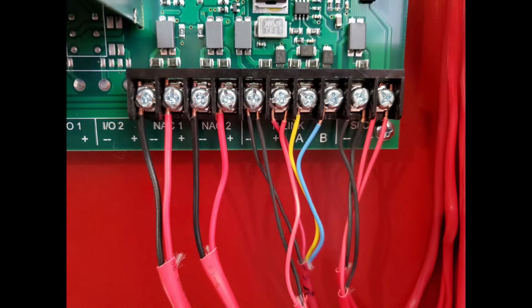If you look to the bottom right of the motherboard, you'll see a line of what we call terminals. These are where wires can be placed. You'll notice that each terminal is labeled. We're going to be looking at the NAC terminals, or Notification Appliance Circuit terminals.